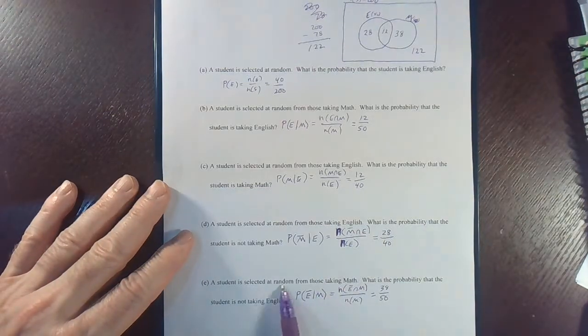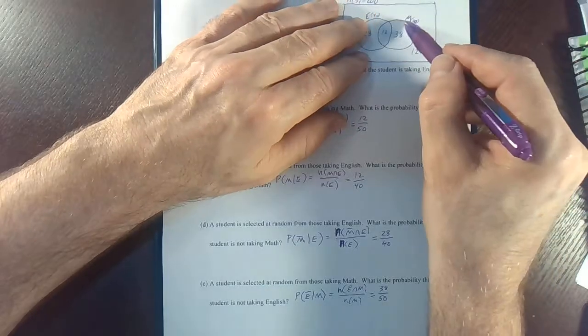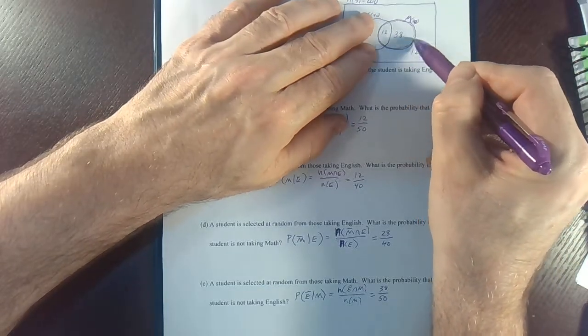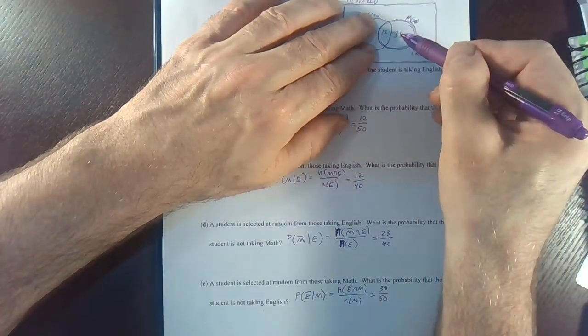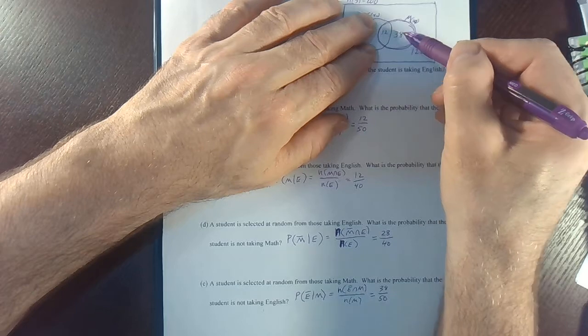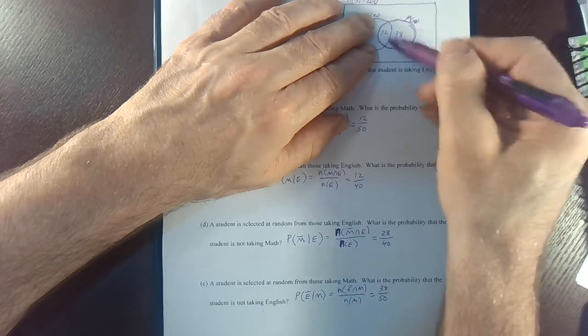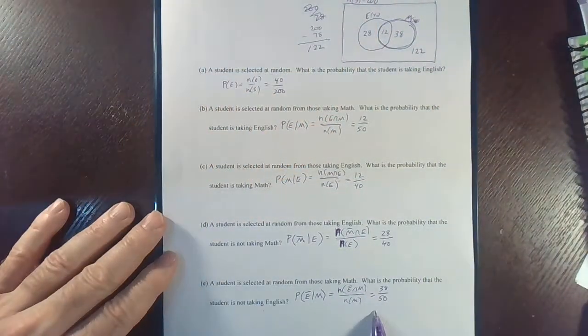Given that you're selecting from those taking math, means you're selecting someone from this circle, and the probability you're not taking English would be, well, these 12 are taking English, these 38 are not. So it'd be 38 over the number in the entire circle, which is 50. 38 over 50, which is what we got.